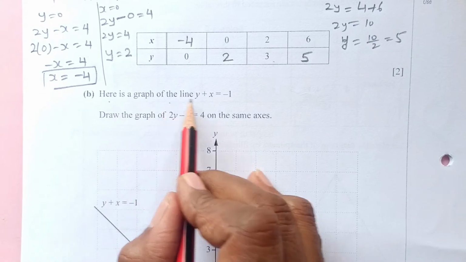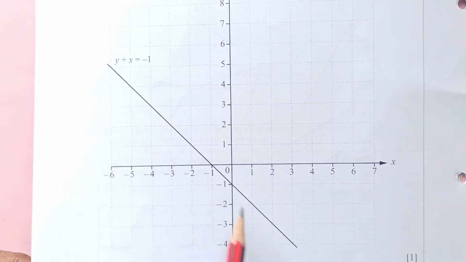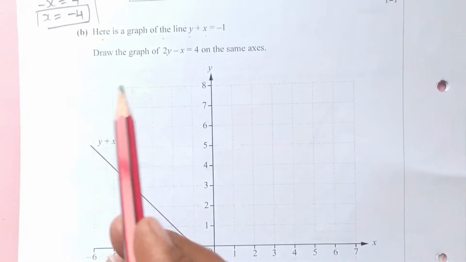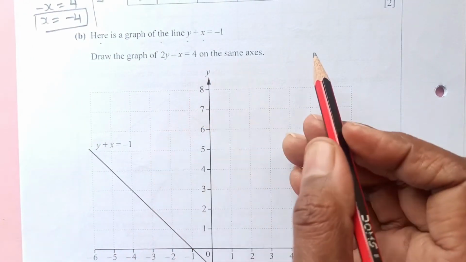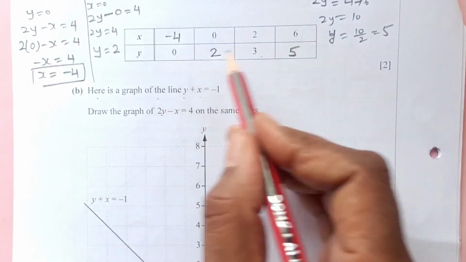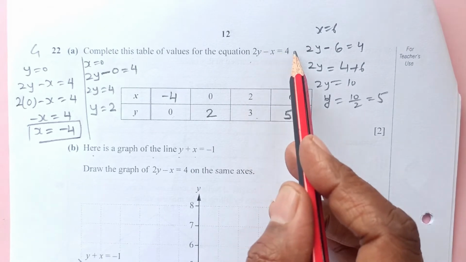Now here is the graph of the line y plus x equals negative 1. This is given to us here. This line is drawn. Draw the graph of 2y minus x equals 4 on the same axis. So we need to plot these values actually. This is the graph of 2y minus x equals 4.